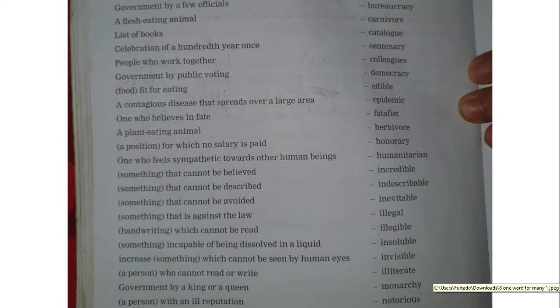A contagious disease that spreads over a large area, epidemic. So, a disease that's happening that spreads in one particular area, but not a small area, which spreads over a large area, is called an epidemic. One who believes in fate, fatalist. So, sometimes they say whatever happens, okay, it is because it is what you all say, naseeb in Hindi. Yes, you say that is what is in my fate.